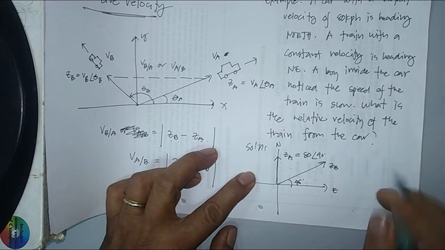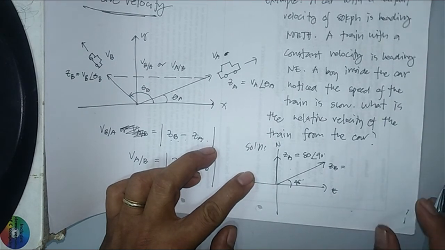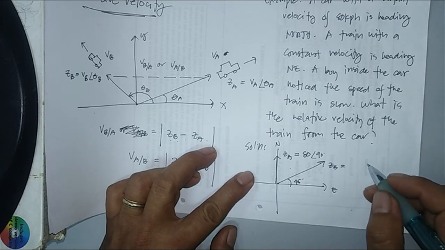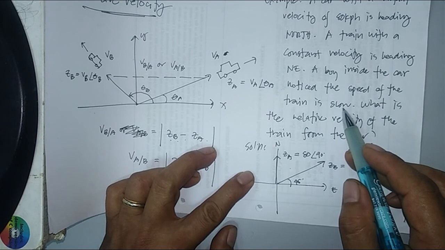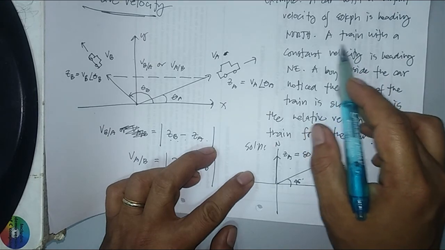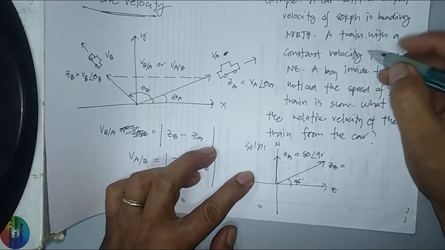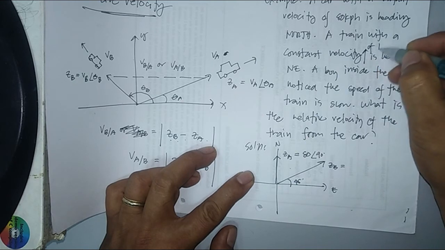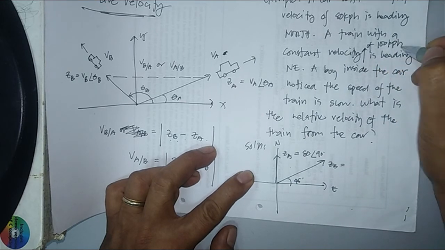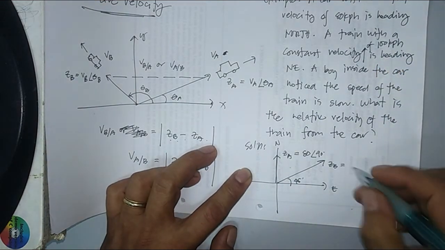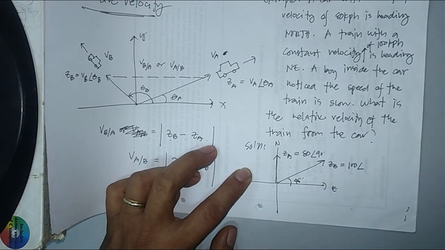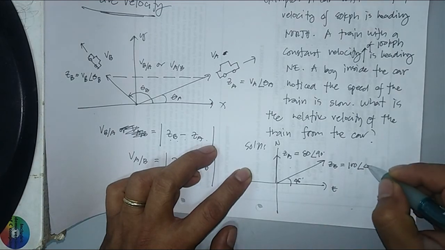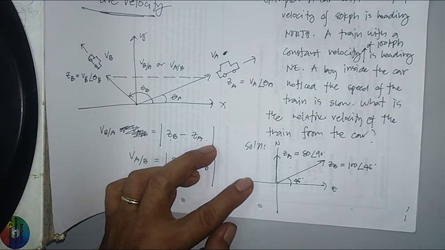Now I will label it as B, and the velocity of the train is 100 kilometers per hour, a constant velocity. So this is 100 angle of, since it is headed northeast, 45 degrees.